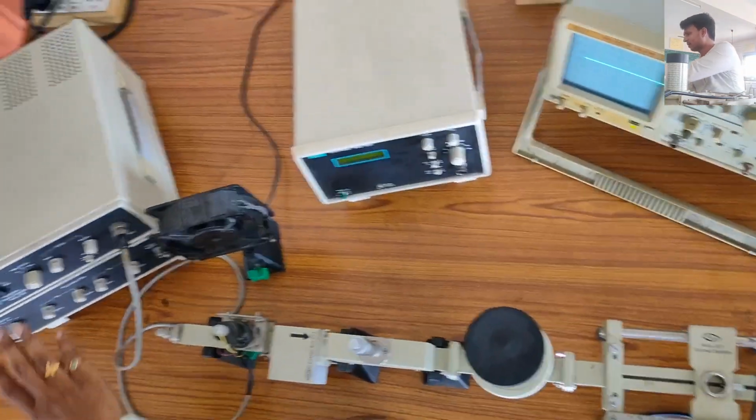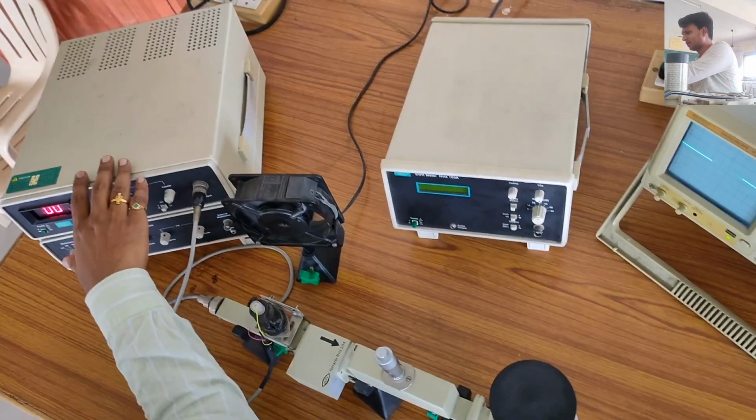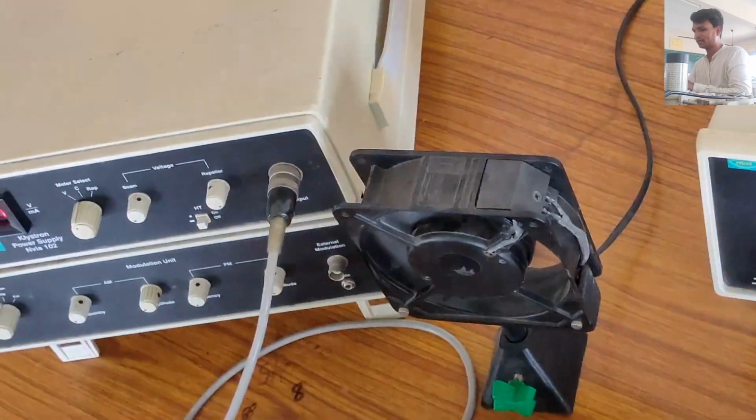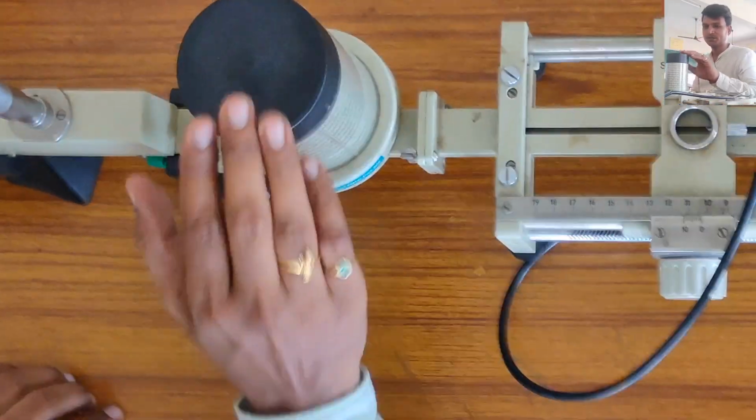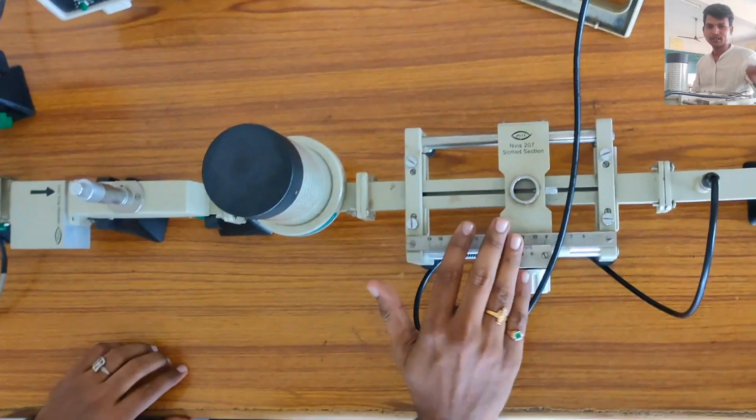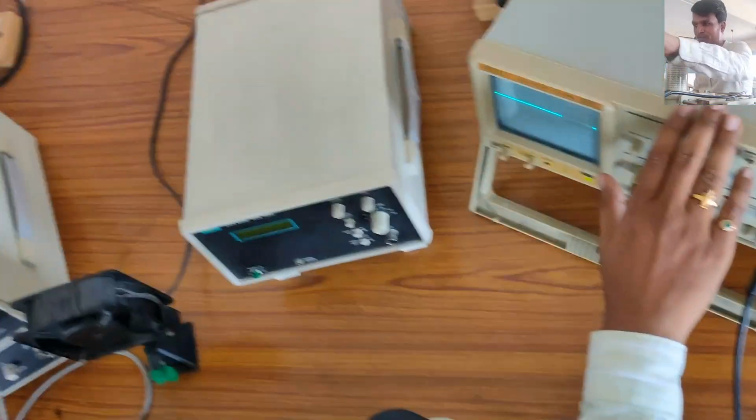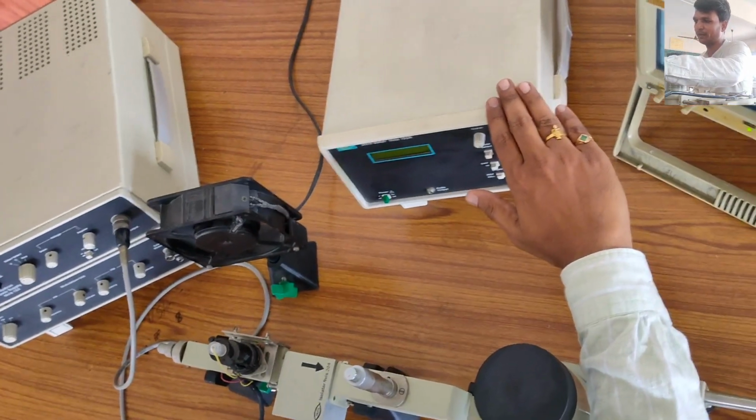What are the names of the devices? Klystron power supply, Klystron mount, isolator, variable attenuator, frequency meter, slotted section, detector mount, oscilloscope, and standing wave ratio meter.